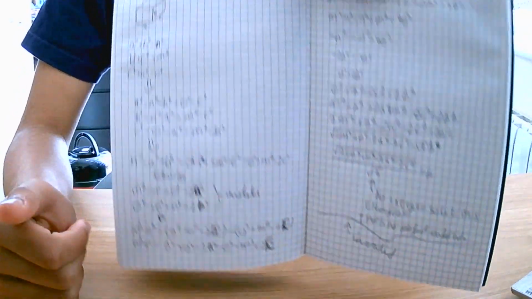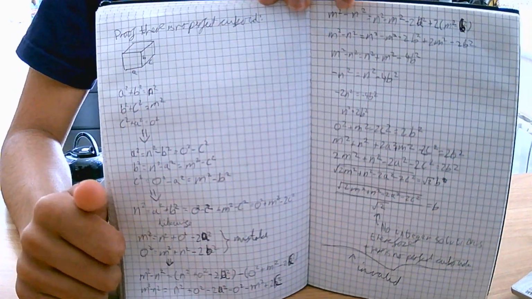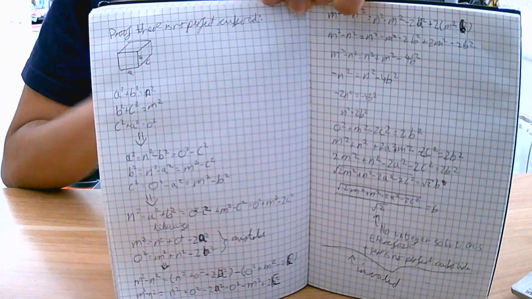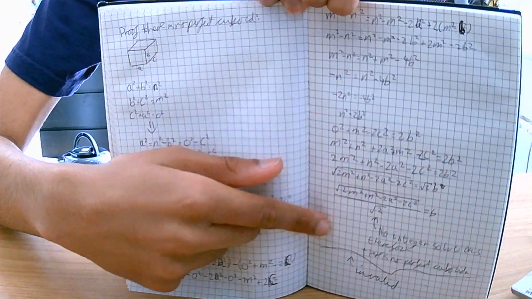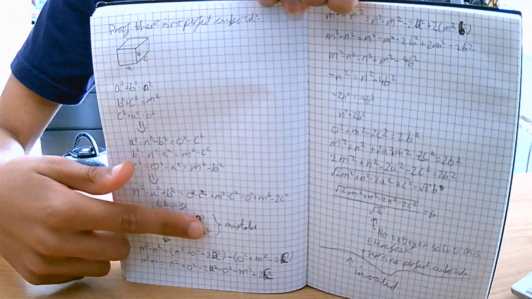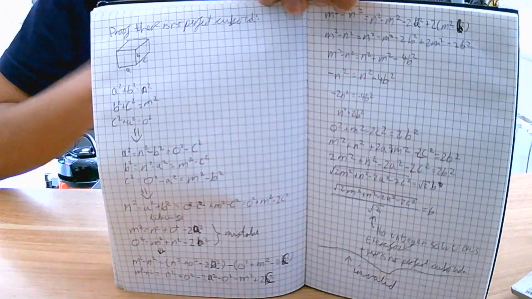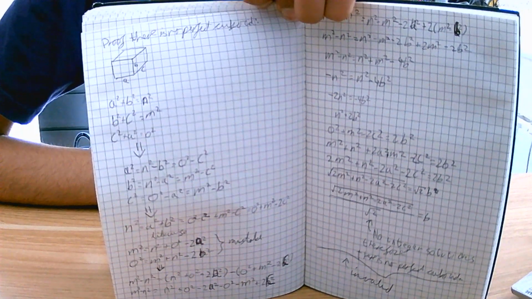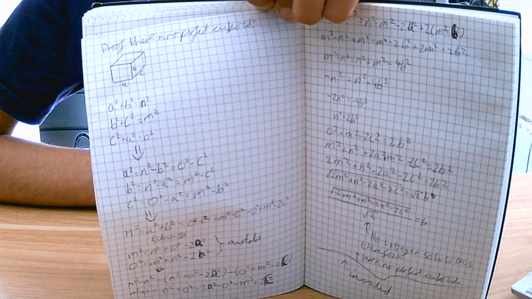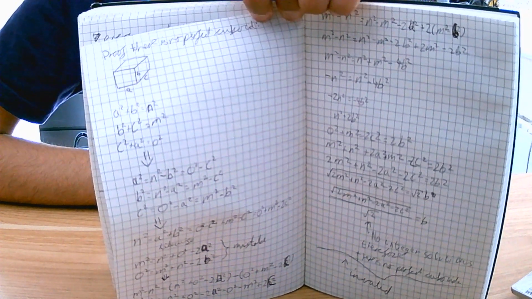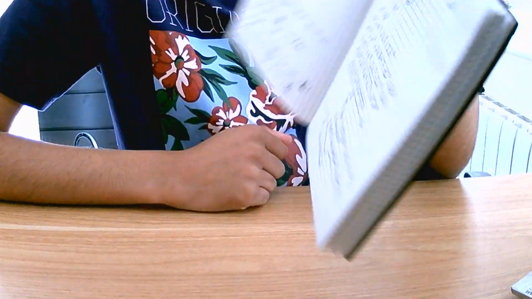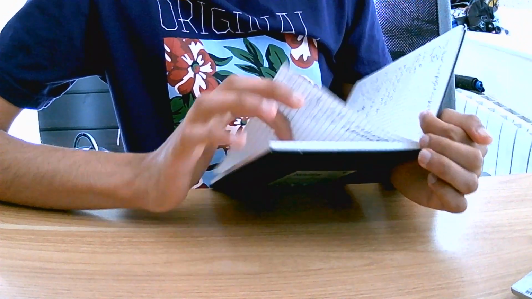Here is an attempted proof that there is no perfect cuboid. Annoyingly, I made a mistake pretty early on about here. Yeah, I've labeled it. And since then, I worked on it for about a month before I decided to take a break and come back to it later. It's a lot harder than expected.